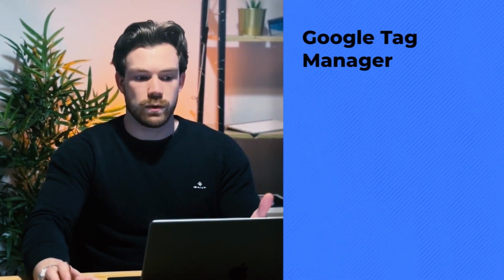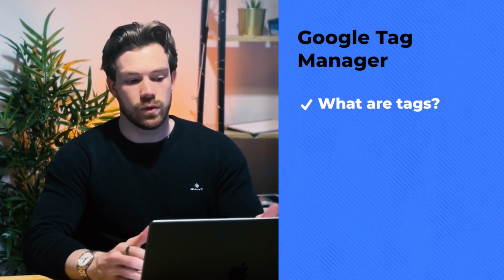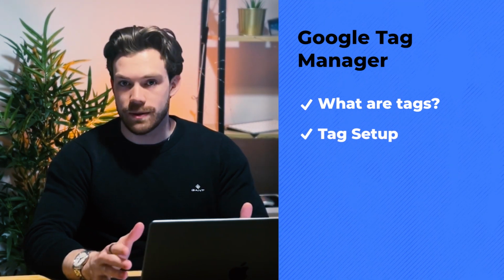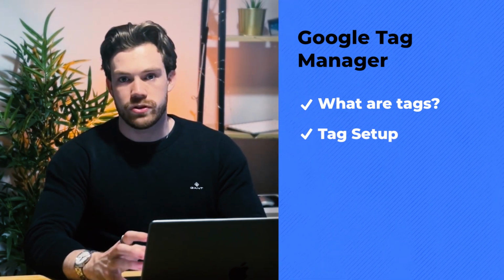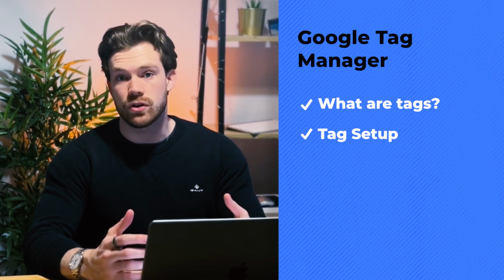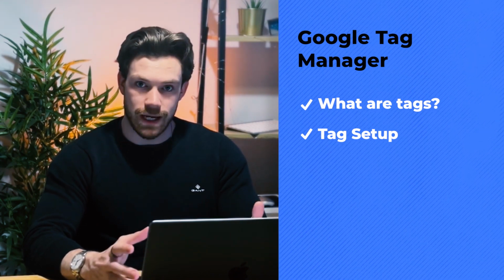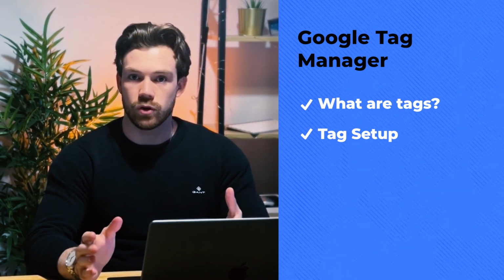So far what we've done is we've looked at what are tags. We've looked at the beginnings of setting up a tag. If you're searching up how to use Tag Manager right now, the likelihood is you have something that you're looking to deploy on Google Tag Manager, but you just haven't set up Google Tag Manager before.